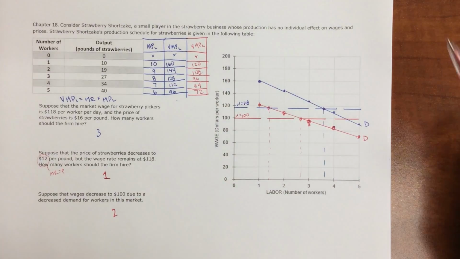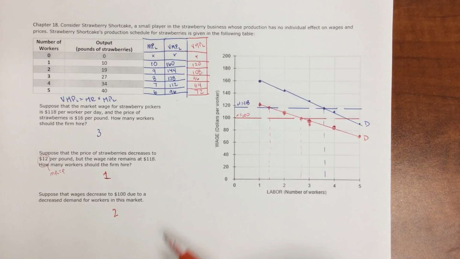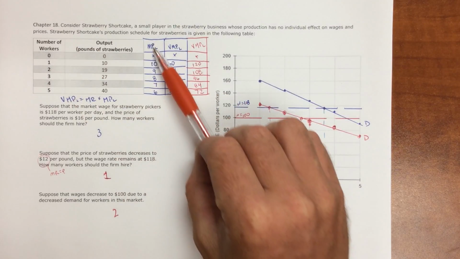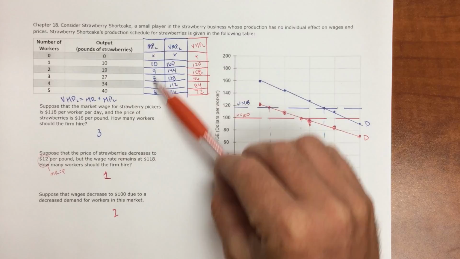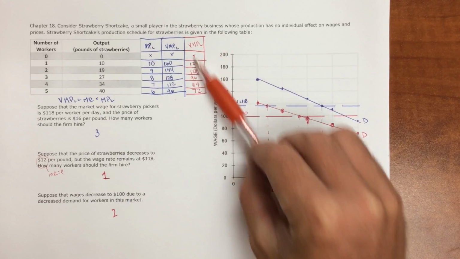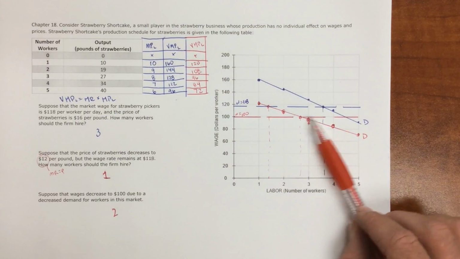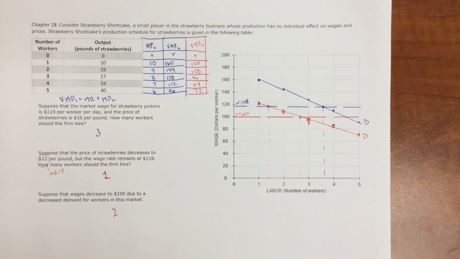but that third worker does not. And so that's how we can go through different examples of number of workers, calculate their output, calculate the marginal product of labor, and then calculate the value of marginal product, graph it out, and then answer the questions of how many workers they should hire based on the market wage.